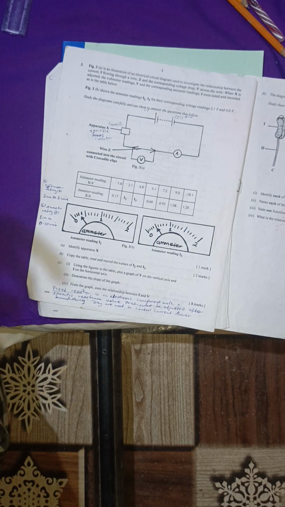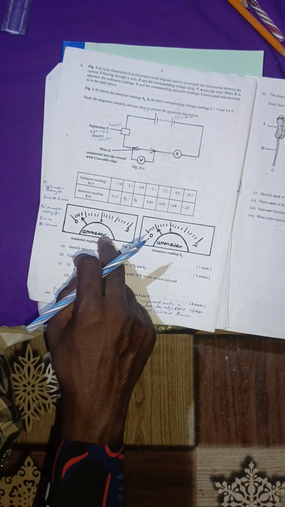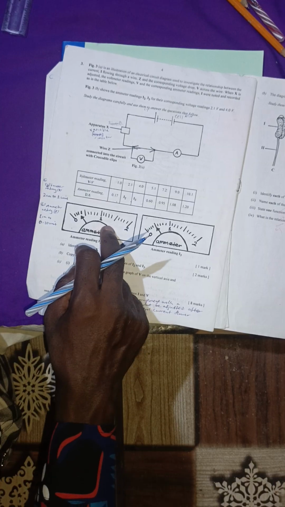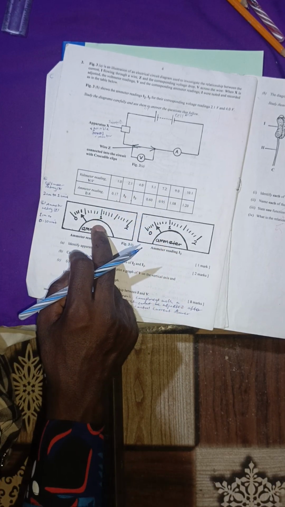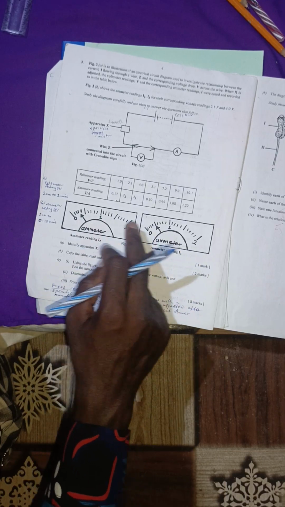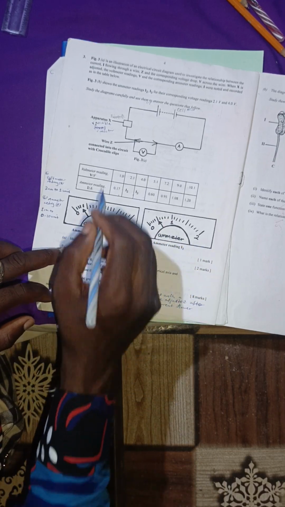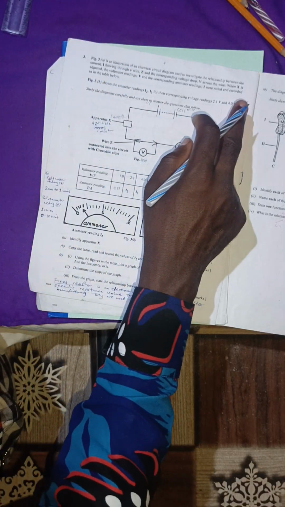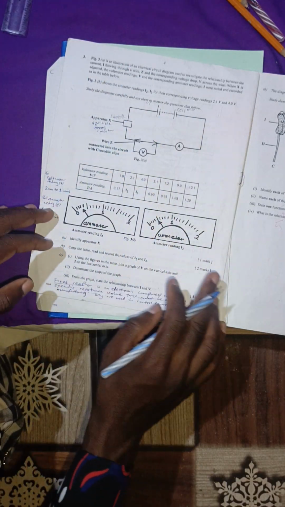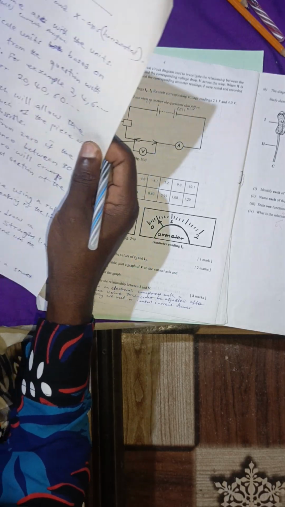So we have current 2, that is this one. We have to find it out. And current 3. So these are the ammeters. They measure the amount of current. Now identify apparatus X. From here, since X can be adjusted, we should know that it is a variable resistor.